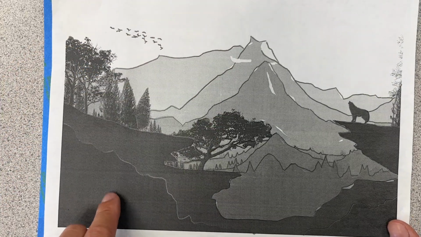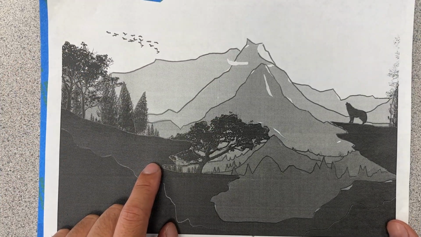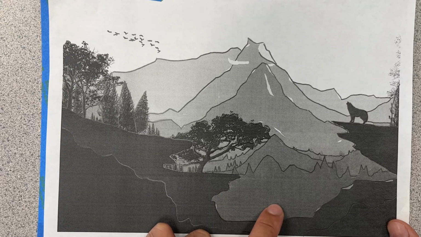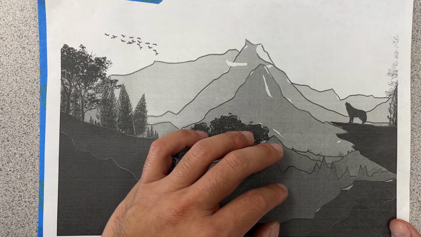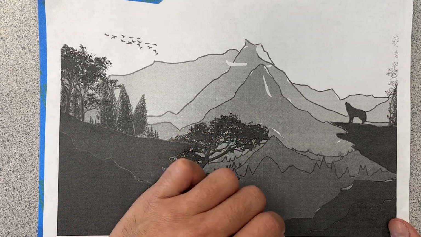So we have a slightly lighter gray, so a dark gray. And then we have this medium gray. Then here and here, there's such a slight difference that you can barely even see it, but because of that difference, it separates the two.